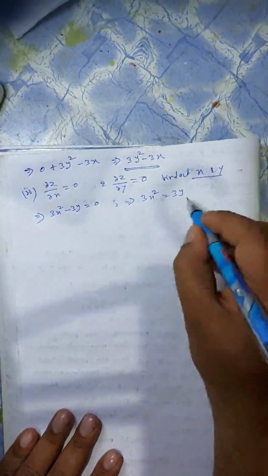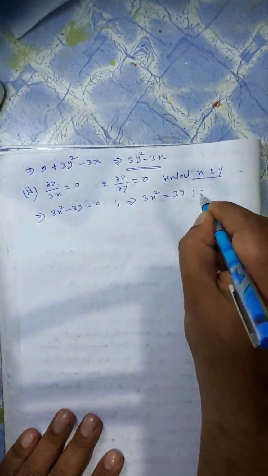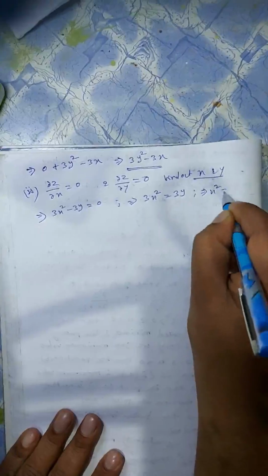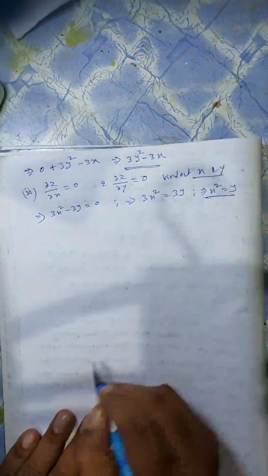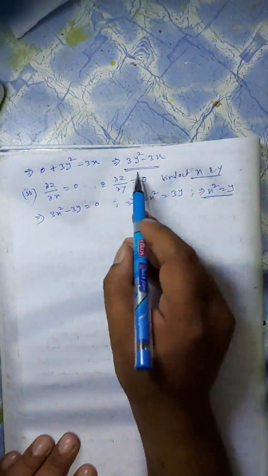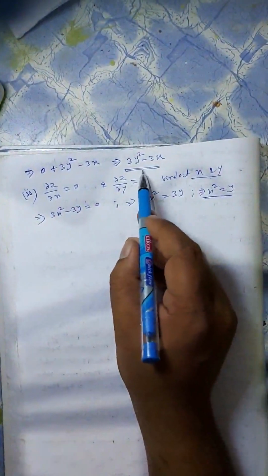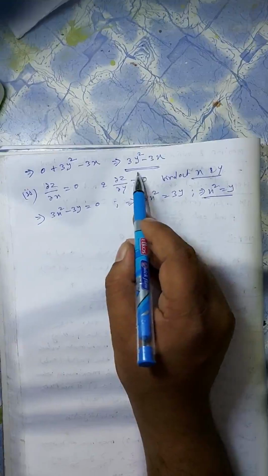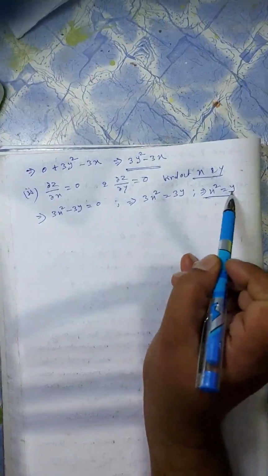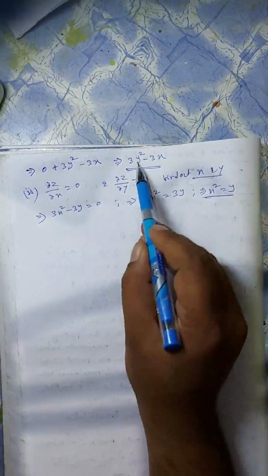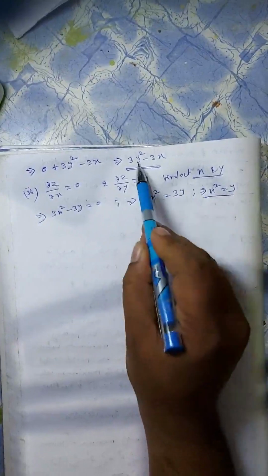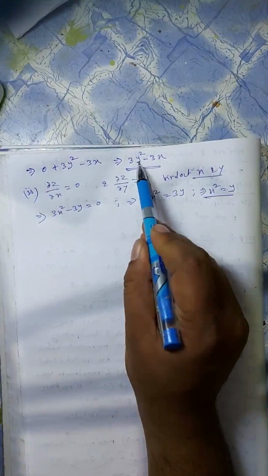Bringing to this side, 3 will cancel, and we get x square is equal to y. If we put it in the other equation, we get the same thing. So we put this y value, y equal to x square, here.